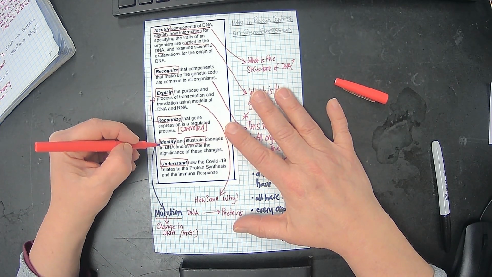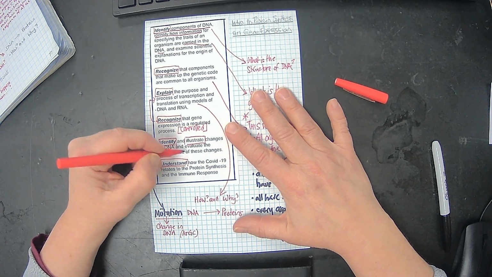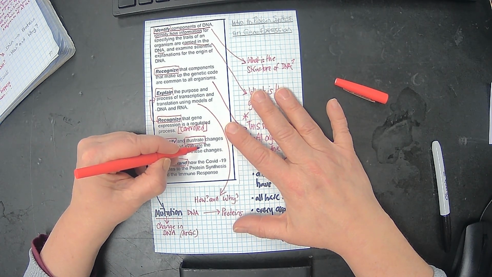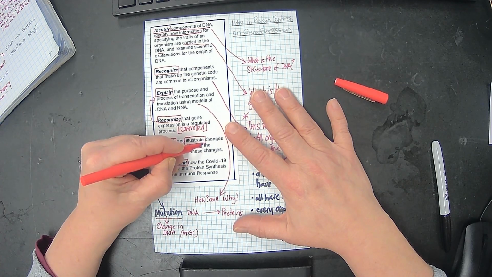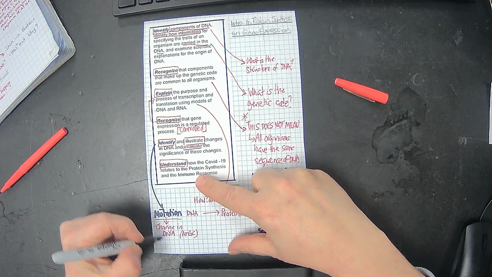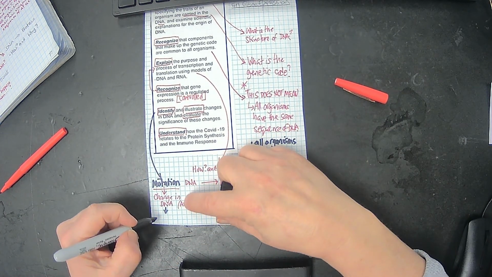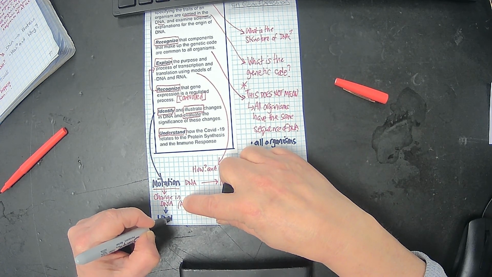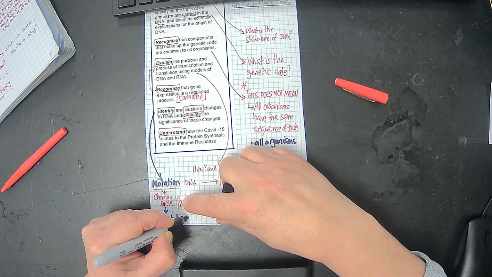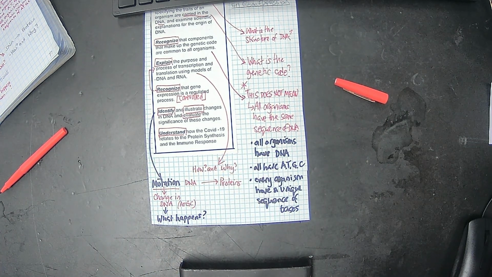And it says identify and illustrate changes in DNA, and evaluate the significance. There's another verb there. Basically, what evaluate means is if I have this mutation, if I have this change, what happens? What happens if I change the order of nitrogen bases?